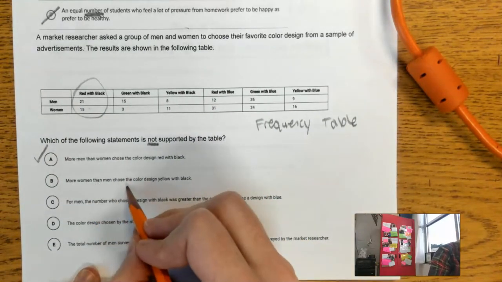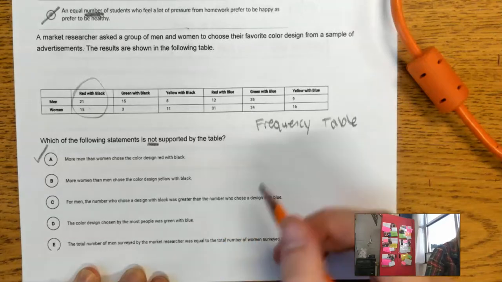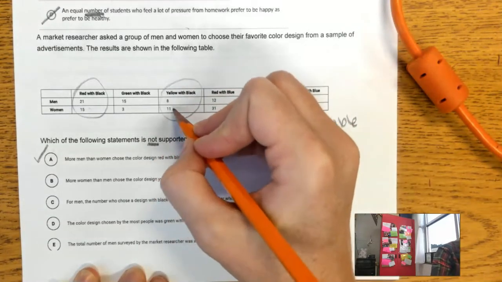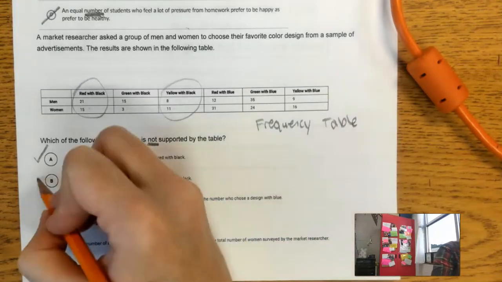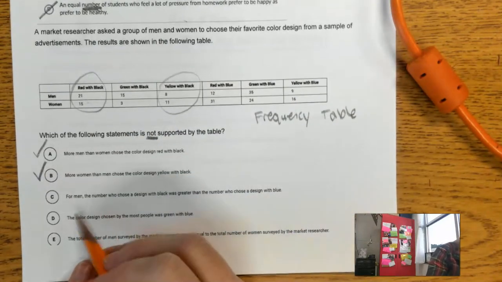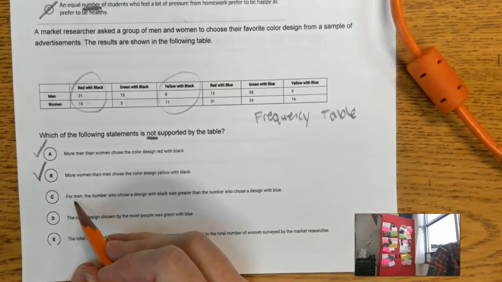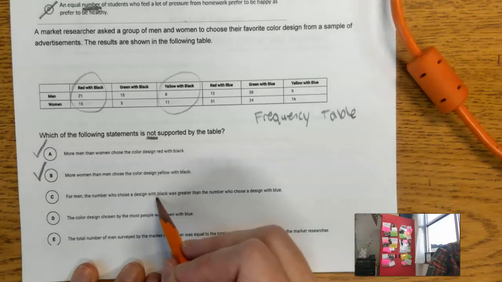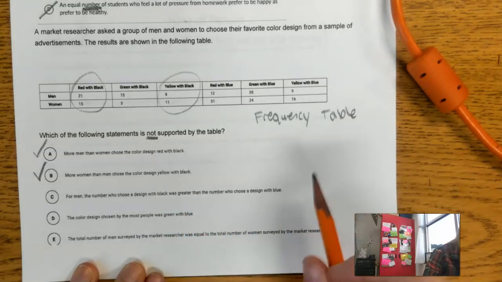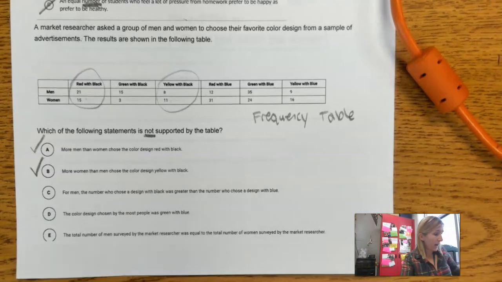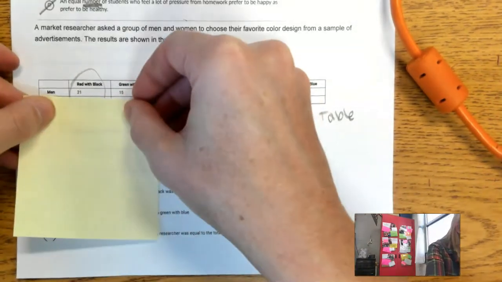More women than men chose the color design yellow with black. Here's yellow with black. More women chose than men, right? 11 is bigger than 8. So that's true as well. Alright, C. For men, the number who chose a design with black was greater than the number who chose a design with blue. Alright, so now that means we're just going to look at the men row.